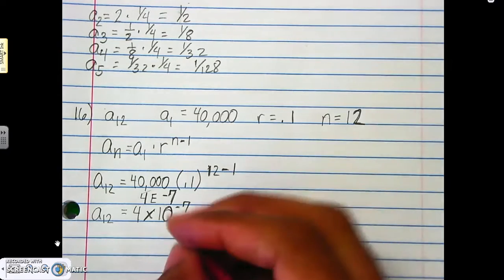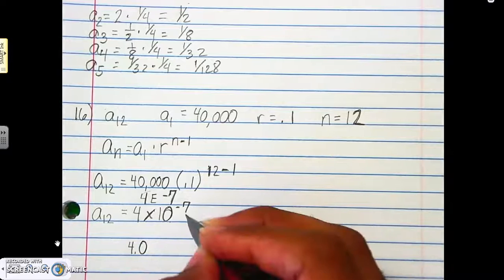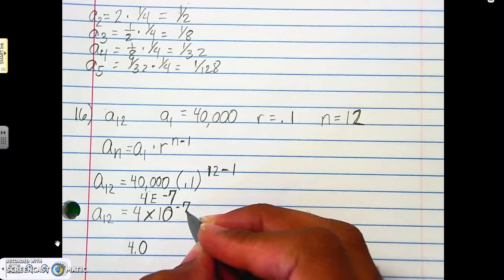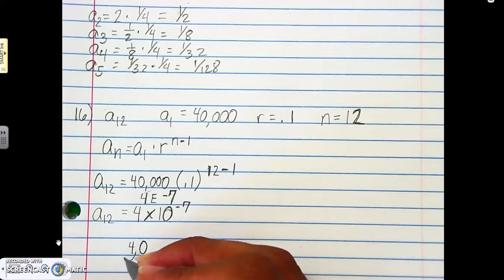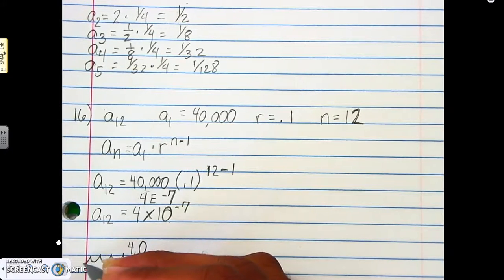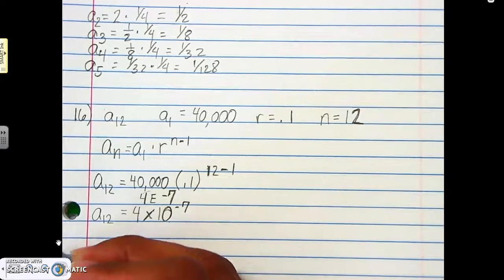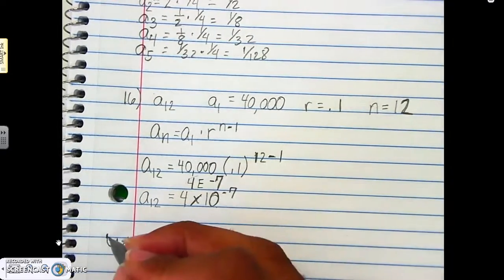Here, that's understood as 4.0. Since it's a negative number, we need to go to the left 7 times: 1, 2, 3, 4, 5, 6, 7. Put a decimal point at that spot.